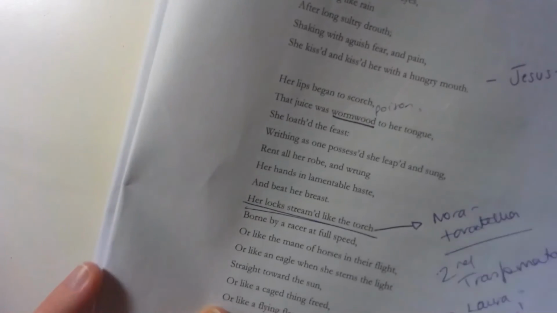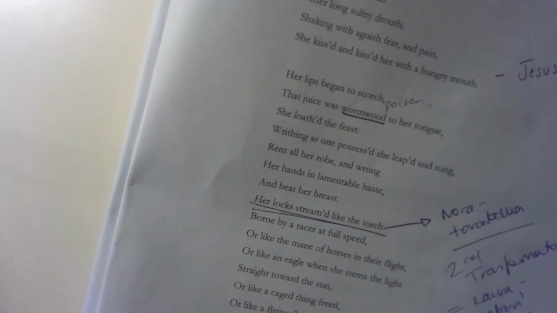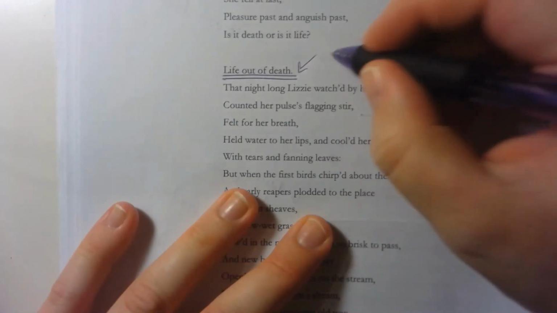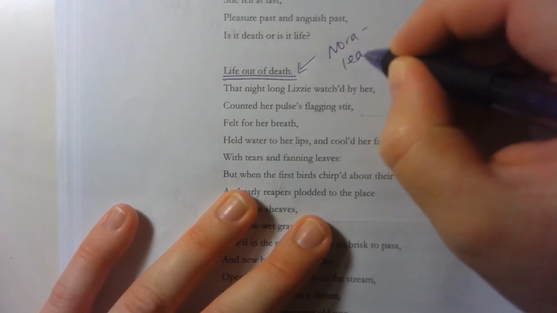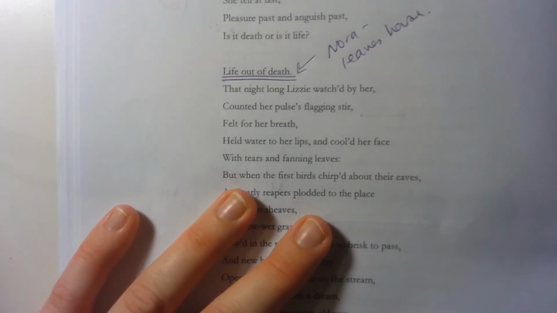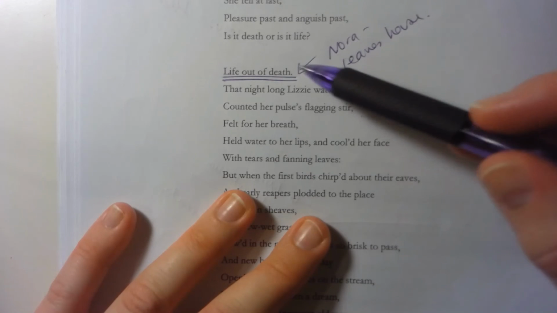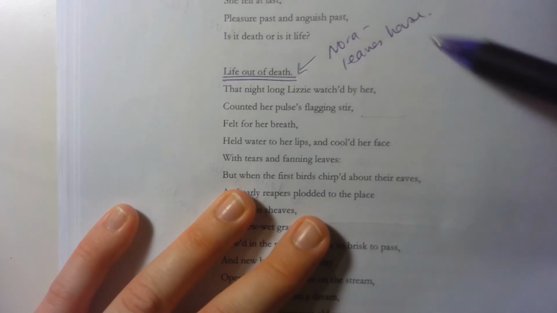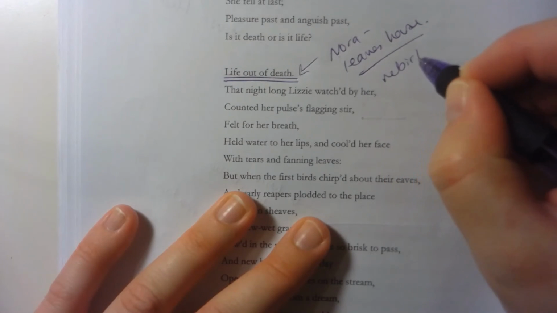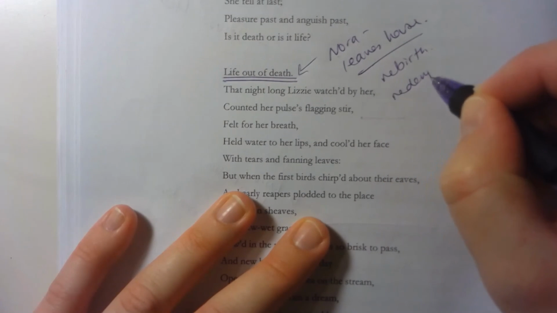And then obviously the happy ending, as it were, when she has been saved. I just want to draw your attention to this line. Life out of death. Nora leaves the house at the end and is ordered to get a new life. Laura in this poem nearly dies but is then reborn. So a nice image here of rebirth to go with redemption that we've seen.